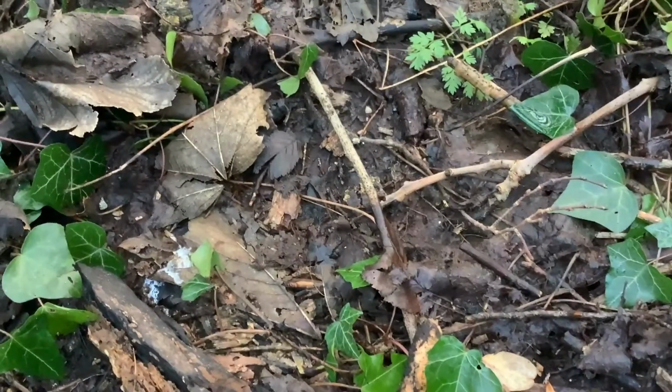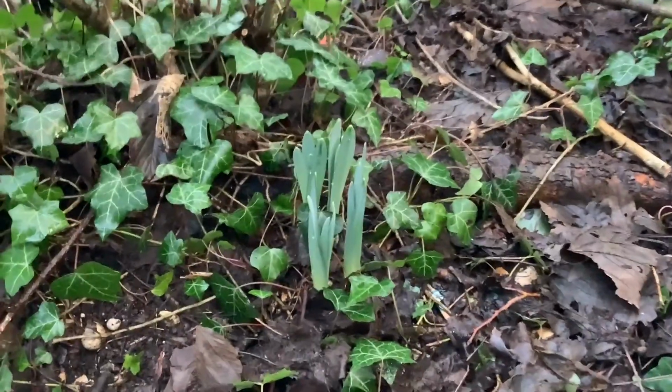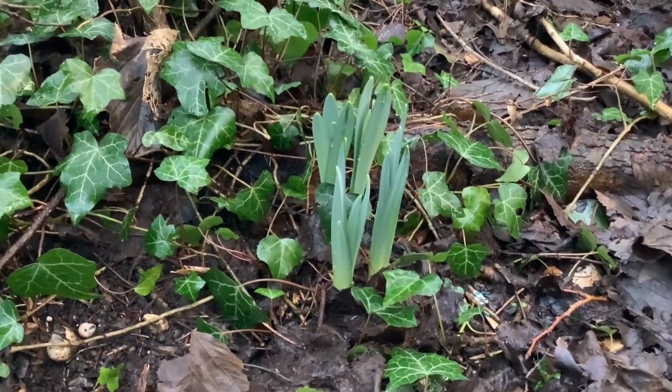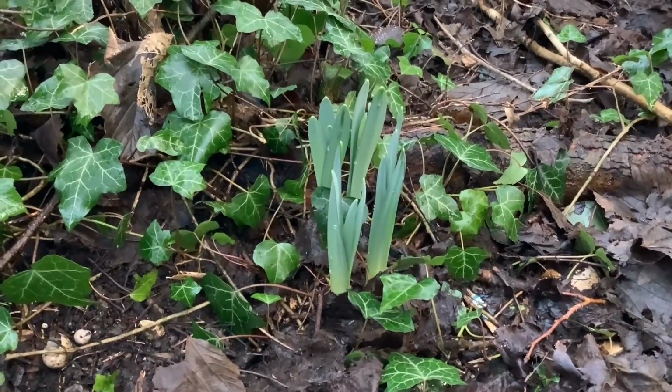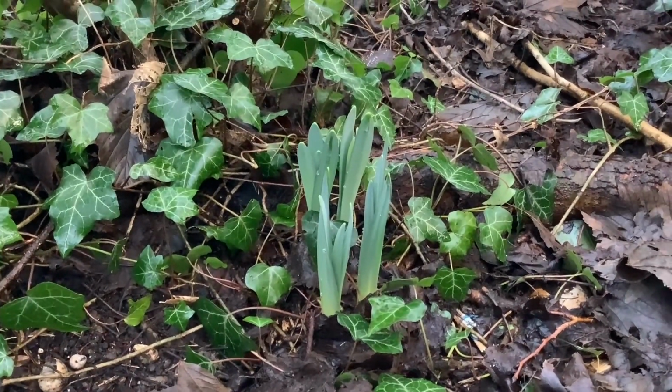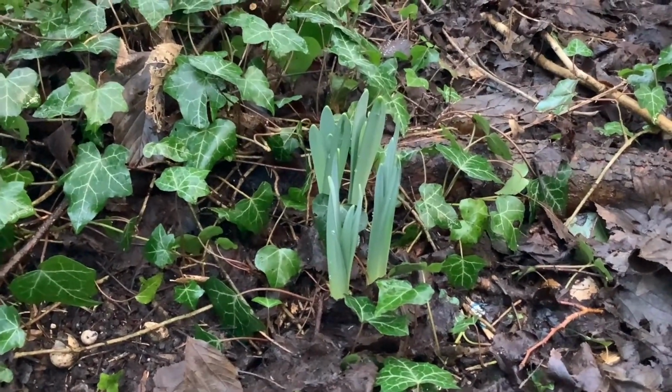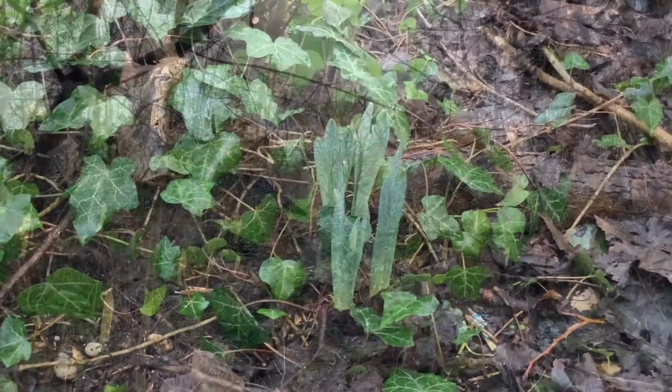Now at this time of the year there are lots of brown dead leaves on the floor, but if you look carefully there are things growing up. Do you recognise this plant? In a couple of weeks it will have a lovely yellow flower on it. It's a daffodil. I'm sure you know what they look like. You can buy them in the shops at the moment.